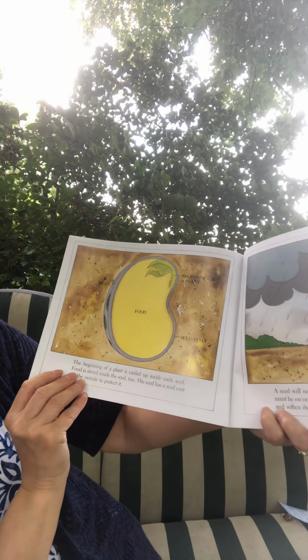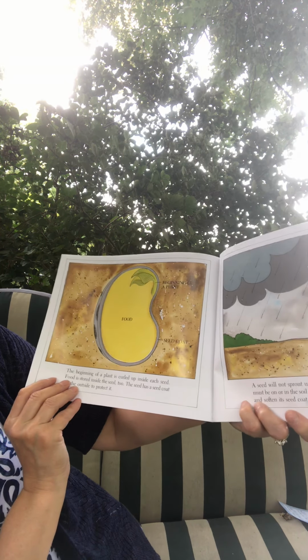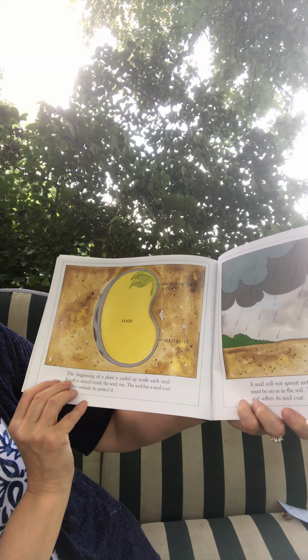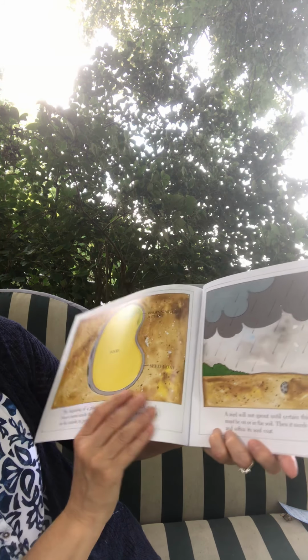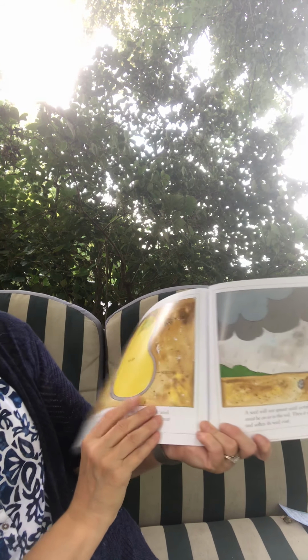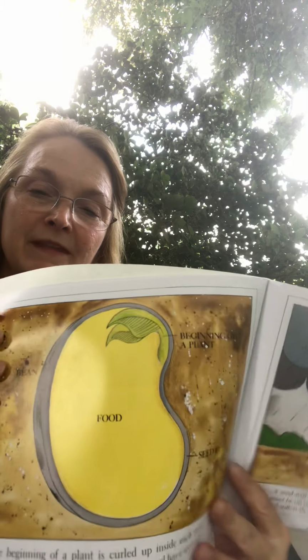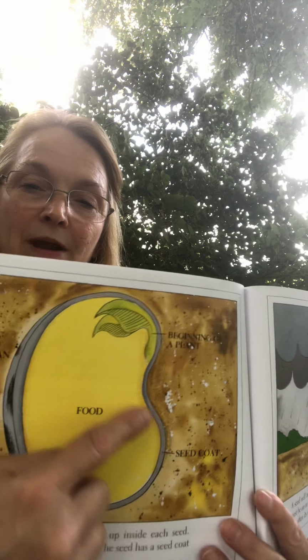The beginning of a plant is curled up inside each seed. Food is stored inside the seed too. The seed has a seed coat on the outside to protect it. See the beginning of a plant right in that seed? This is the food, and this is the seed coat all the way around that seed.